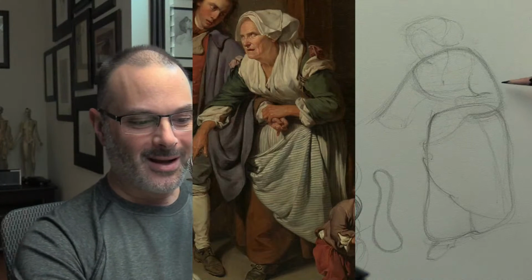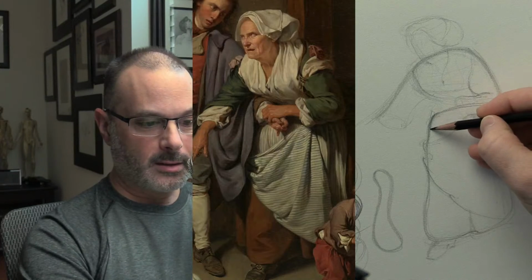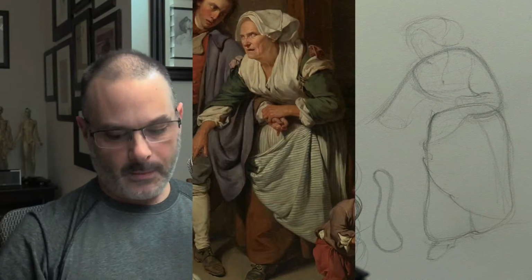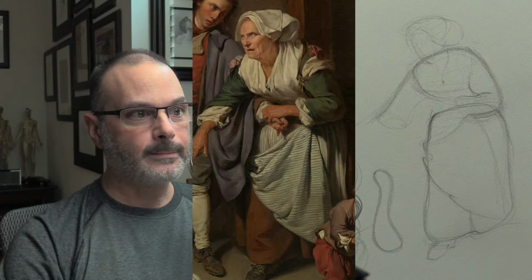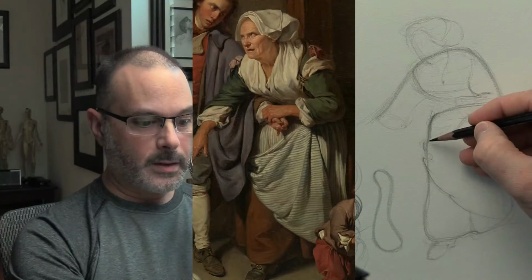Okay, cool. So that's step number one. Step number two is that you start to separate shapes. So now I'm going to draw the, let's just call it an apron. So, I don't have my photo reference out. That would be really nice if I had my photo reference. Okay, awesome. Another window open.